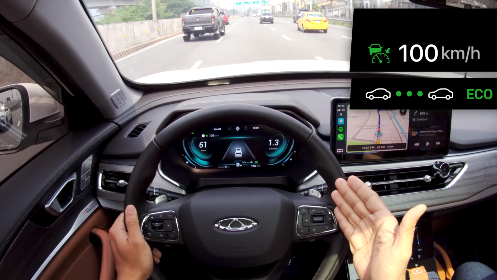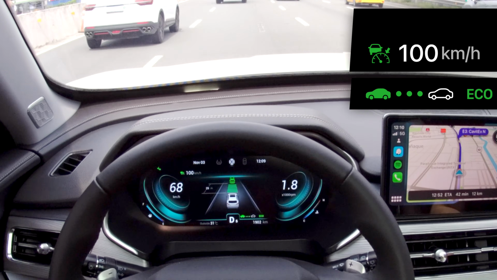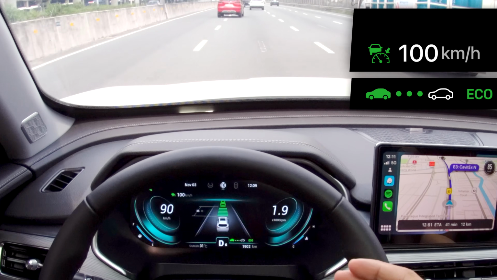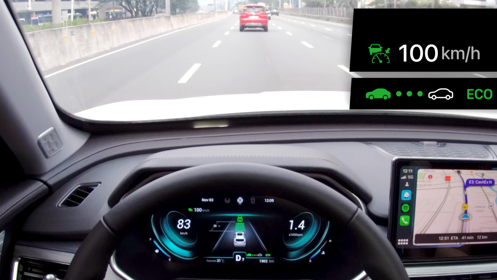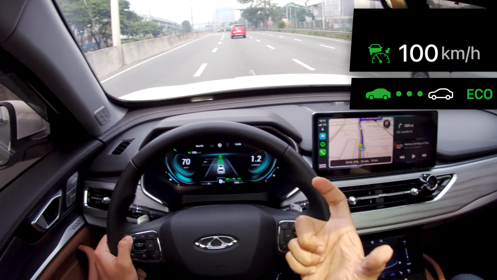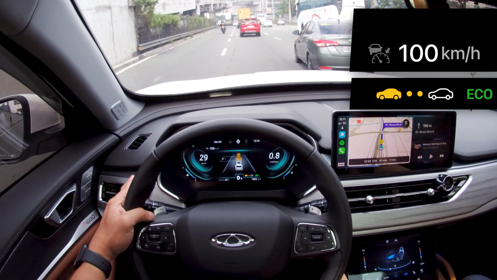So here is a good example. It doesn't detect any car anymore, and then it will speed up a bit. And then there we go, we have another one. It's going to try and catch up. Okay, so here's another car, and now I'm decelerating, right? There's a certain distance that it's trying to maintain. Once I hit brake, you could see ACC cancel, right?